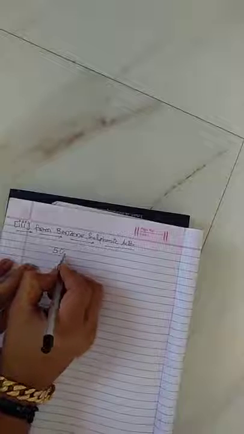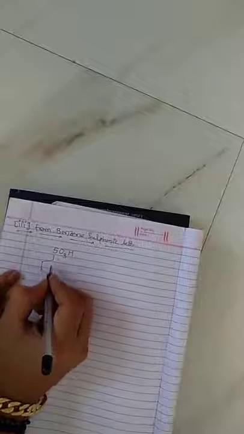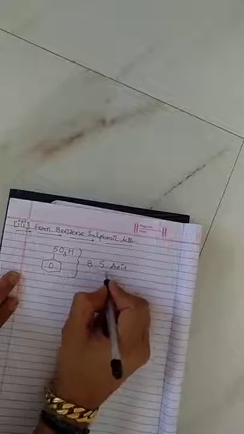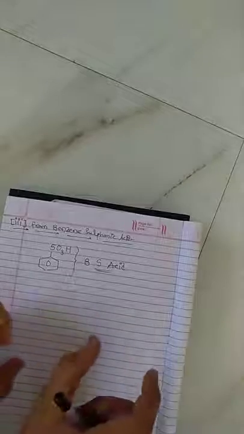Okay, the third method is from benzene sulphonic acid. So we have to remember the structure of benzene sulphonic acid. When this SO3H group is bound to benzene, it is called benzene sulphonic acid. For our convenience, we will not write the complete word benzene sulphonic acid, but use a short form, like BS acid.